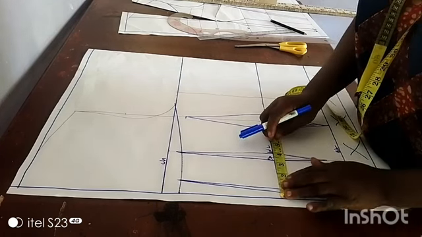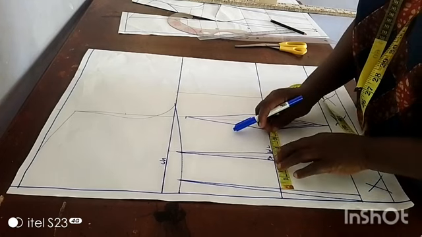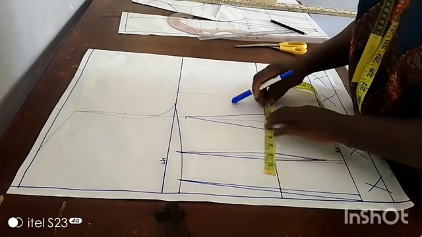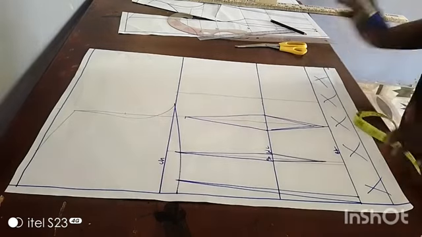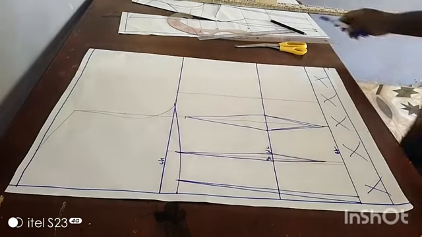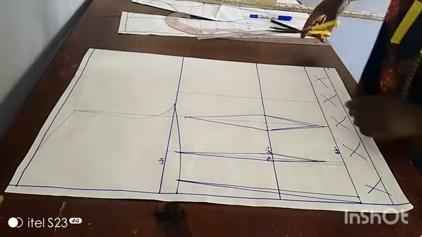Let me measure what we have here. 3¼, 6 inches. So we have our 8.5 on this line. So that's all we need to draft the front and the back. So let me cut it out.